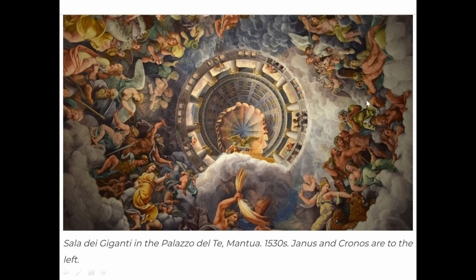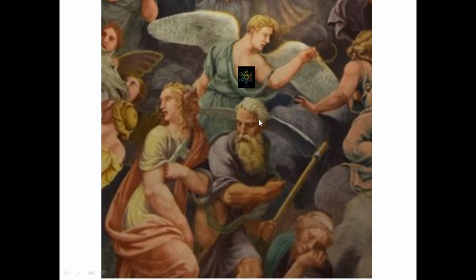So this is a picture from 1530 of Janus and Cronus on the left. They're actually here, the upper left. Now I'm not going to show this picture for too long because we have symbology which YouTube won't like. So I have used Metatron's cube to cover up this modesty, which is quite poetic in itself, because you'll see that as we get going.